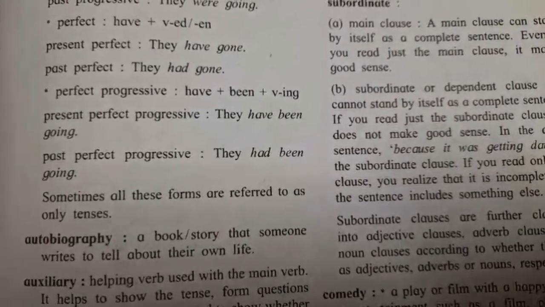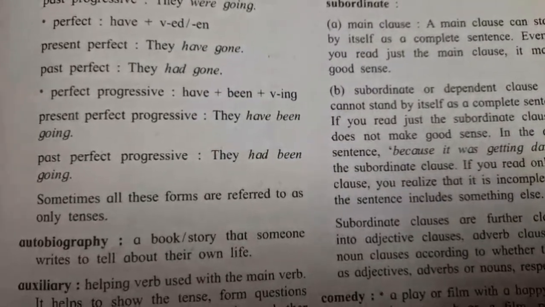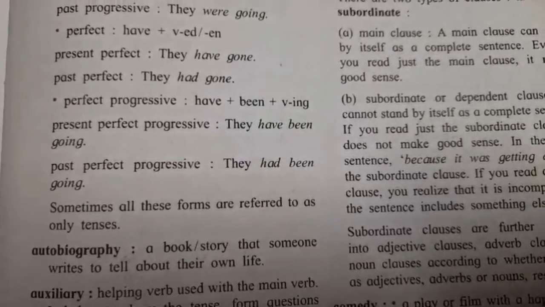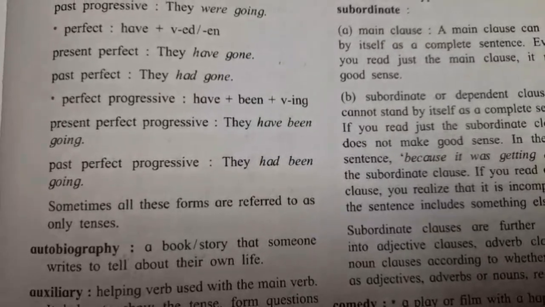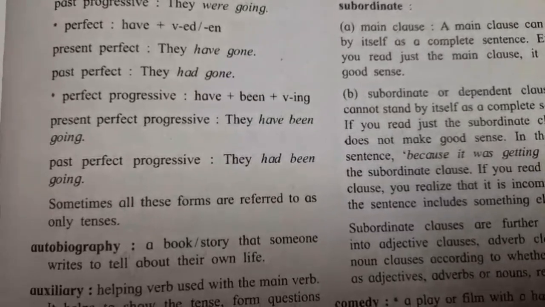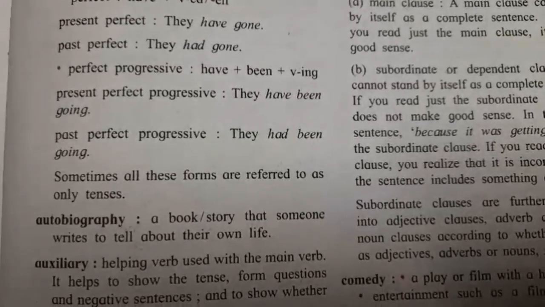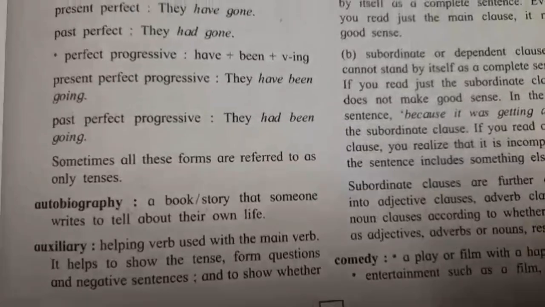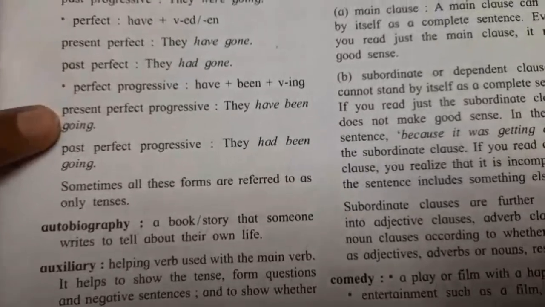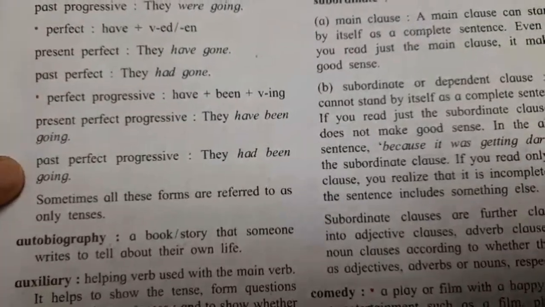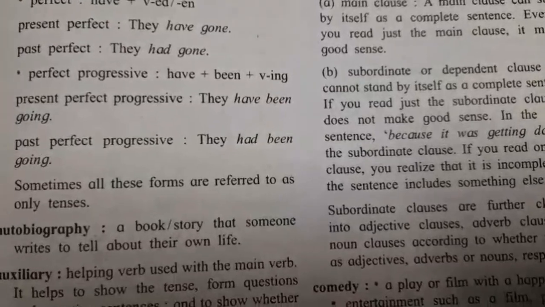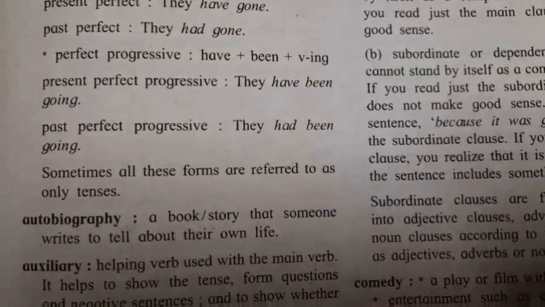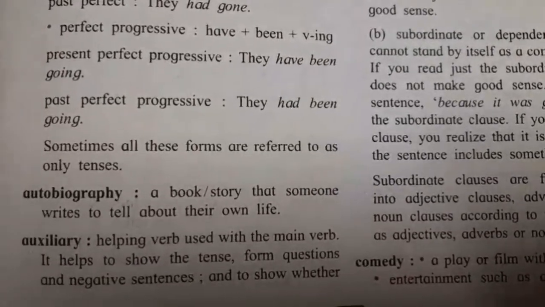Perfect progressive, have plus been plus verb in ing form. For example, present perfect progressive, it is they have been going. For past perfect progressive, they had been going. See, for present perfect it is they have, and for past perfect it is they had. Sometimes all these forms are referred to as only tenses.